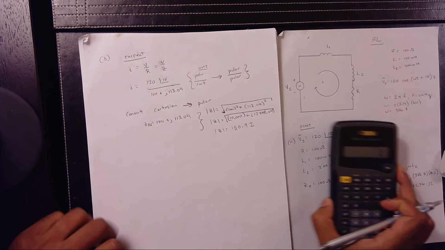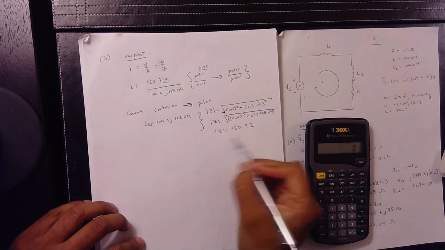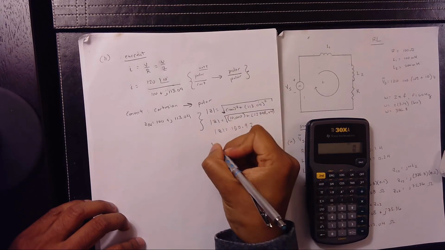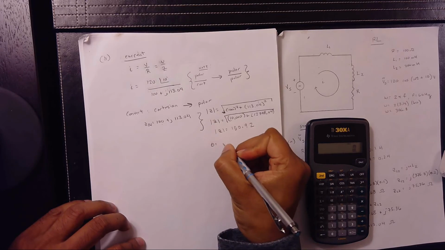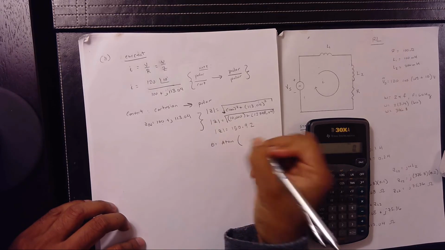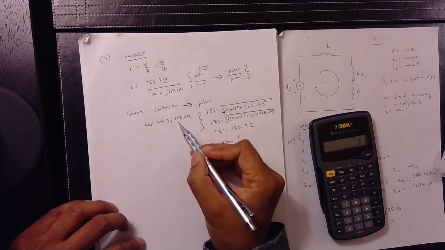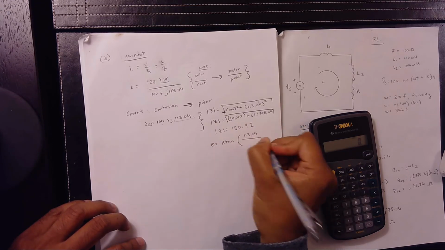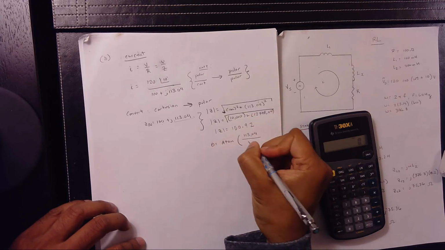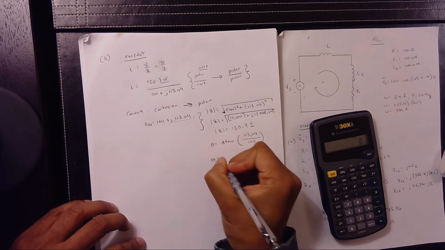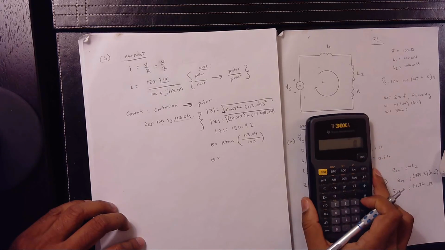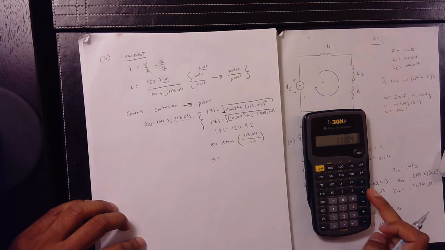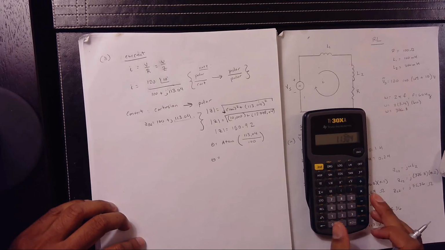The next thing you want to do is get the angle. So here you got your magnitude, and now you want to get your angle. Your angle is simply arctan of this value right here, 113.04 divided by 100.